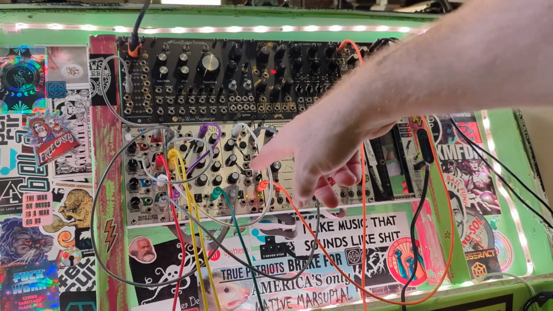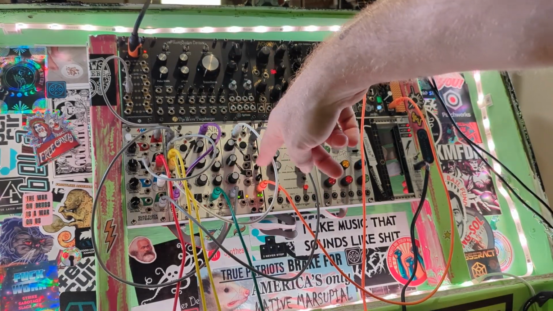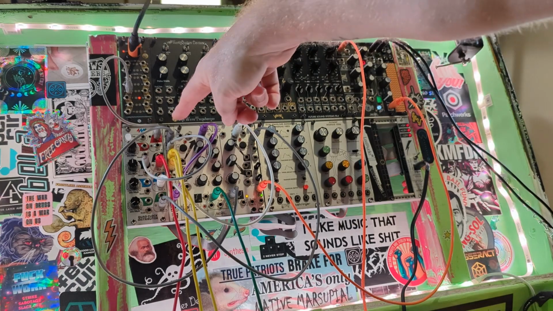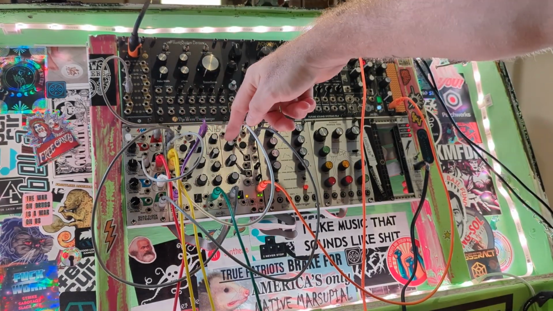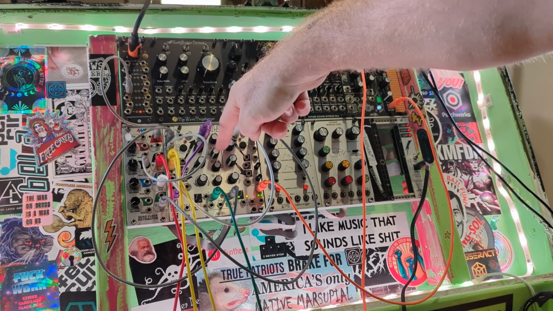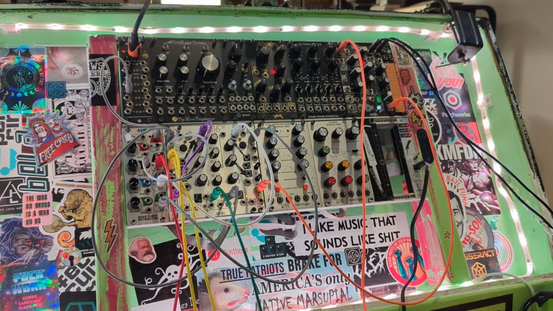The last control voltage that's going into Pixie is the inverted output from channel 4 on Maths. So I'm taking this mult, going into channel 2 on Maths, and then I have channel 2 turned all the way counterclockwise to invert it. And then that gets sent to the decay of Pixie so that as the snare pattern is speeding up, the decay of it is shortening so that it doesn't turn into mush.